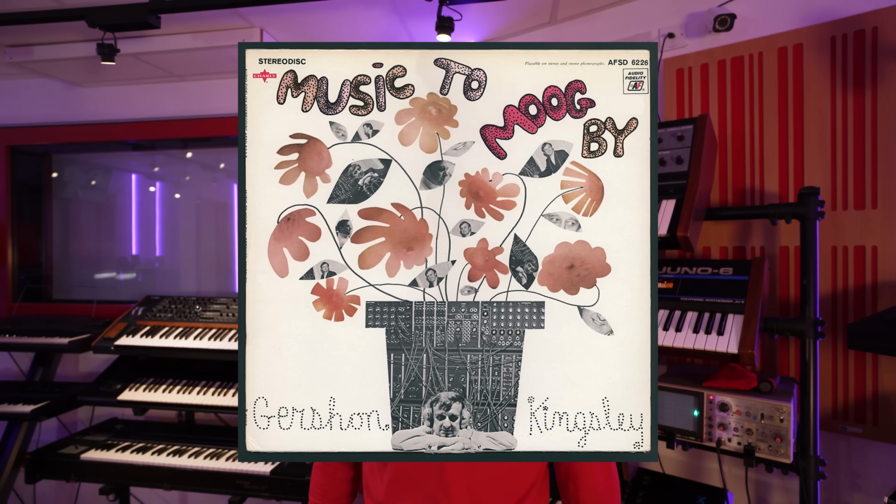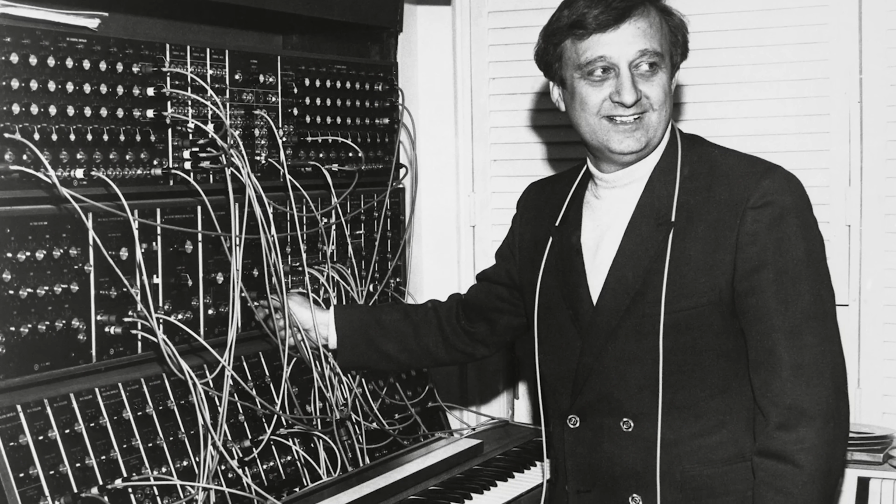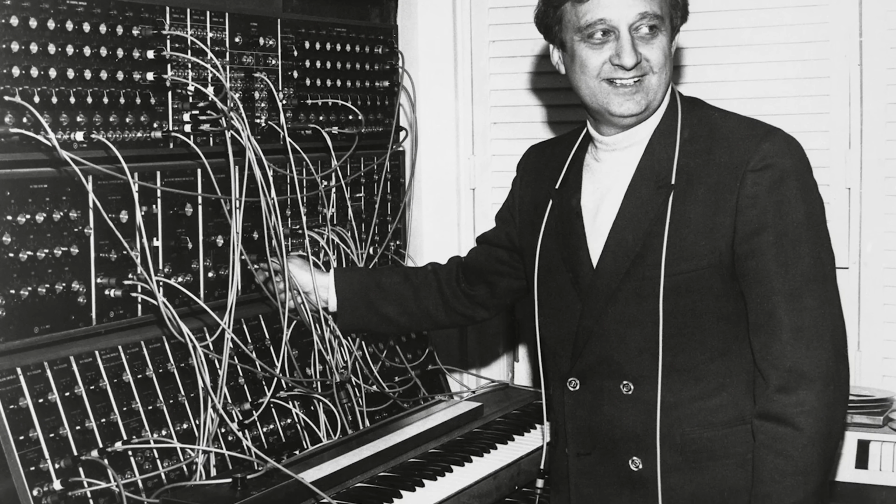This insanely pervasive global hit dates back to 1969 when Gershon Kingsley composed it for his visionary album Music to Moog By, link in the description obviously, which was completely centered around, you guessed it, the Moog synthesizer, which at the time was only available in its gigantic modular form.